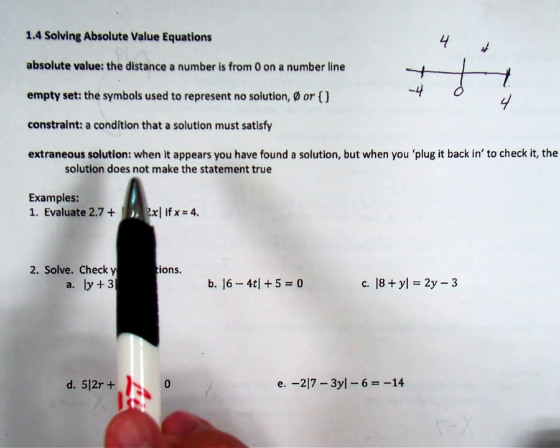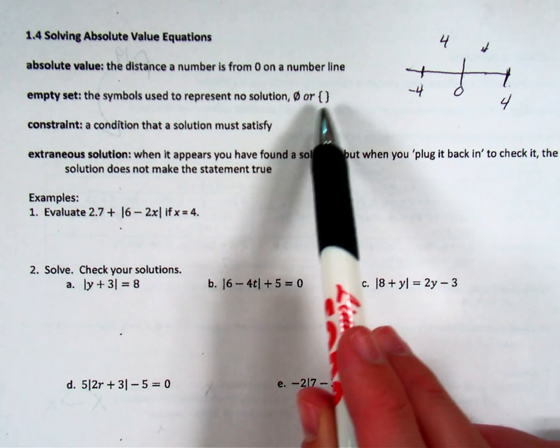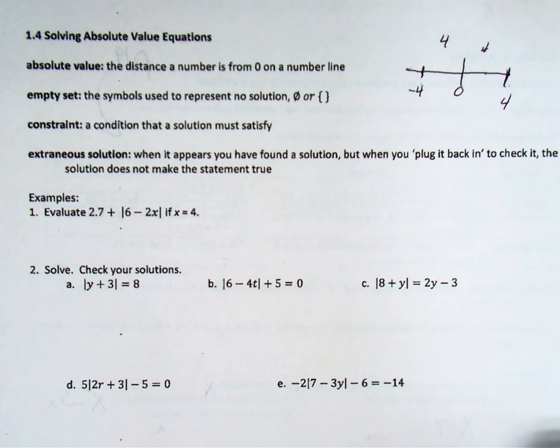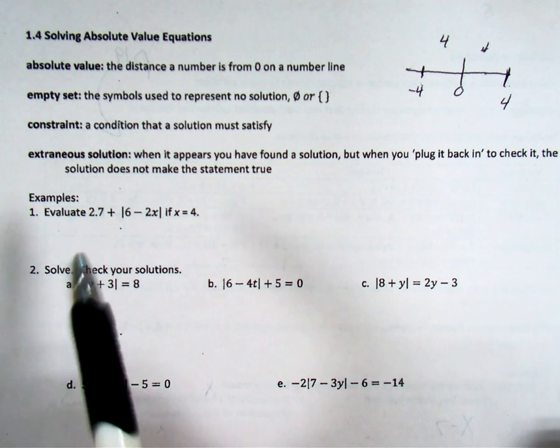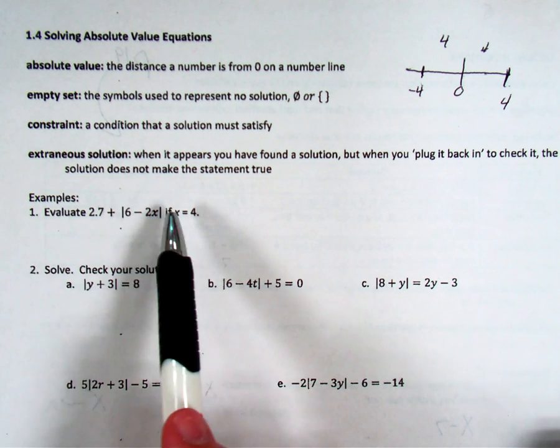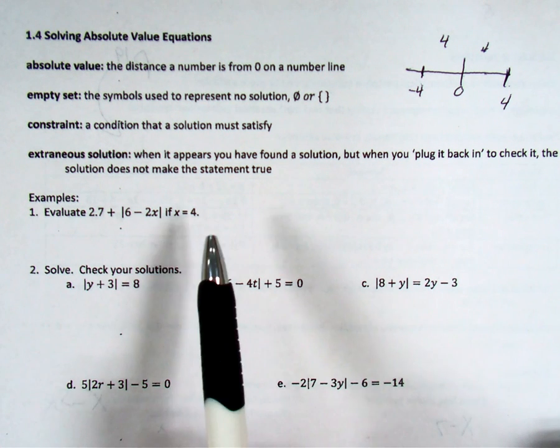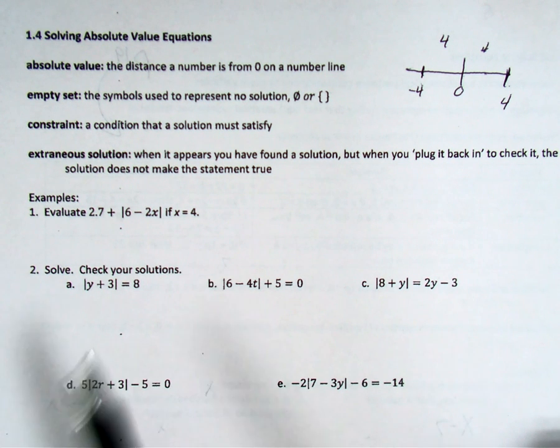The empty set is the symbols used to represent no solution. You can do a little 0 with a slash through it, or you can use set notation with nothing in there, hence empty set. A constraint is a condition that a solution must satisfy, and an extraneous solution appears when you have found a solution, but when you plug it back in to check it, the solution does not make the statement true. Okay? And sometimes you run across these, you'll get an answer, but when you put it back in, it won't work in the absolute value stuff. So you got to test these out.